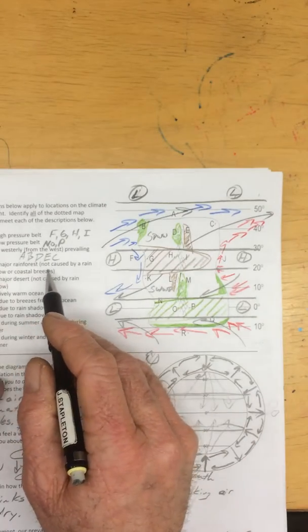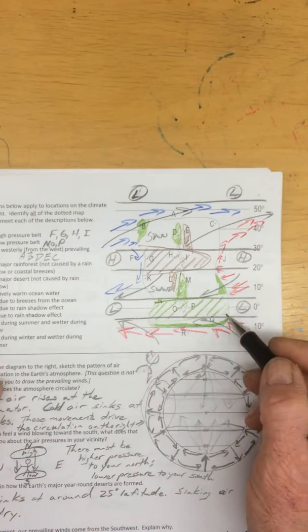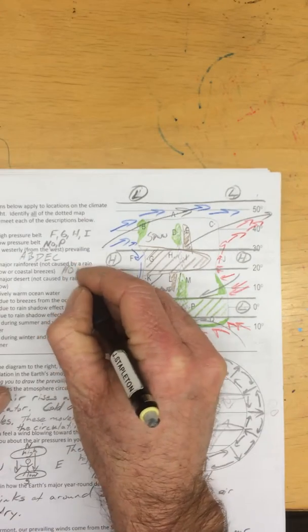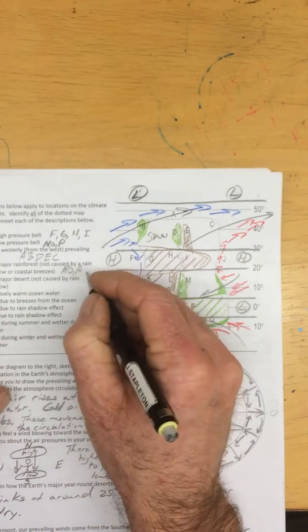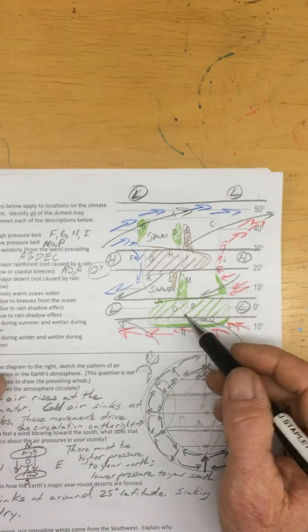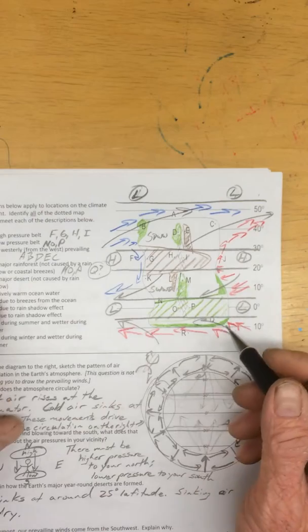It's in a major rainforest not caused by rain shadow or coastal breeze. That would be N, O, P. Not quite Q. Well, maybe Q. Q would be okay. Q is on the edge. N is also on the edge. I'd take it or not take it.